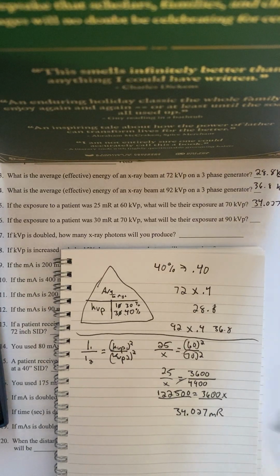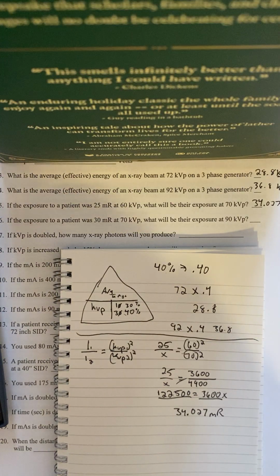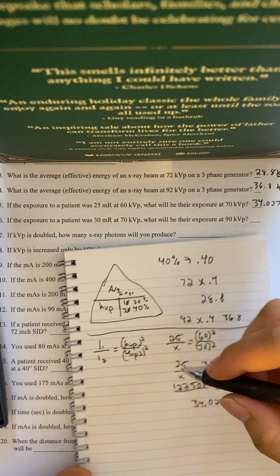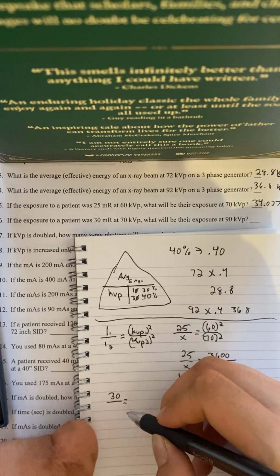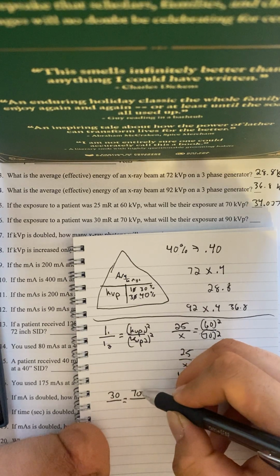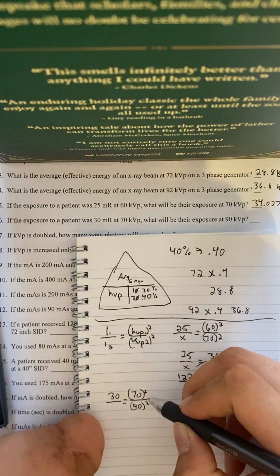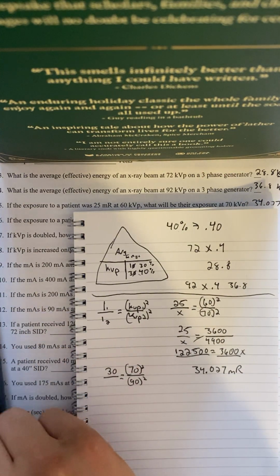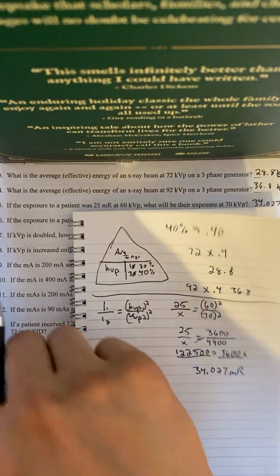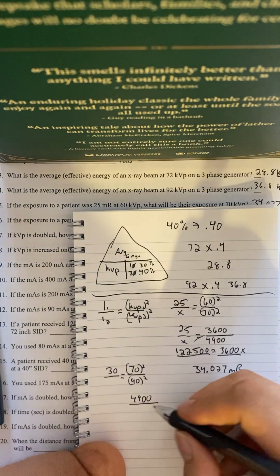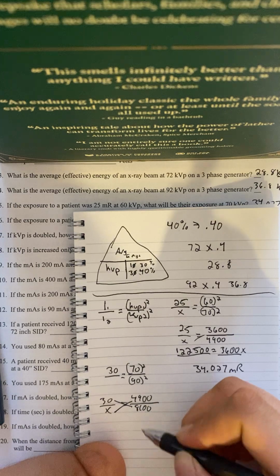That goes the same with the next problem. Same way you work it out. Let's see, do I want to work it out? Yeah, might as well work it out for y'all. So, set up the formula, 30 milliroentgens. First kVp is 70 squared. Second kVp is 90 squared. So again, square your 70 and your 90. So 70 squared gives 4,900. 90 squared, 8,100 equals 30x. Cross multiply.